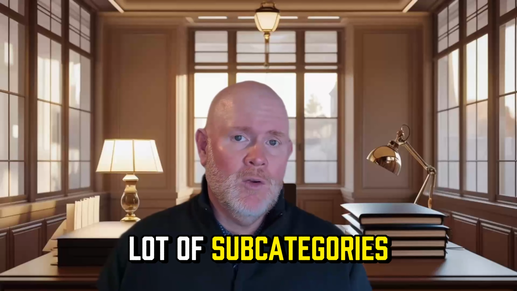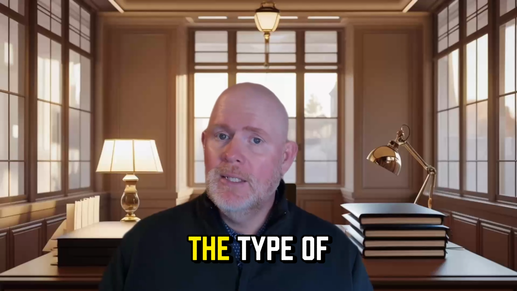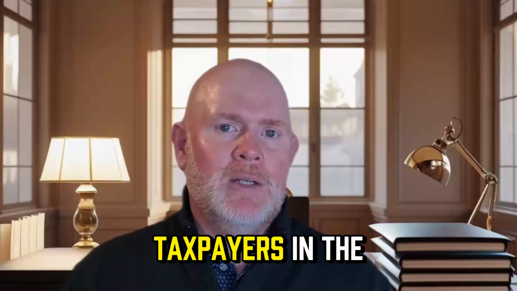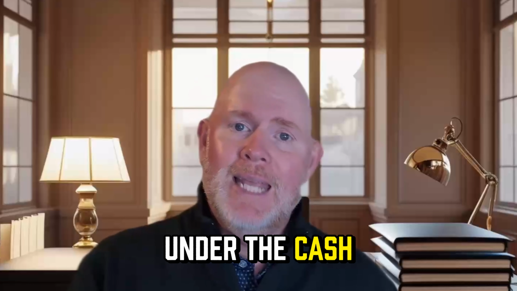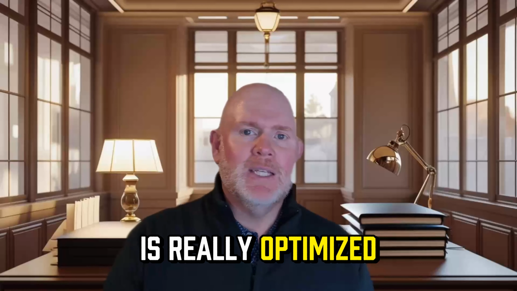And there's a lot of subcategories depending on the type of business you're in that come into play and depending on the type of financial reporting you need to provide. Most small business taxpayers in the United States are going to operate under the cash-based system. And so the chart of accounts I'm going to show you is really optimized for that.